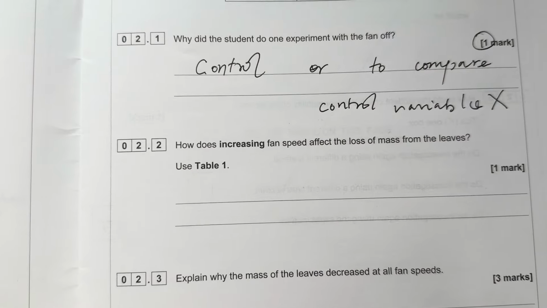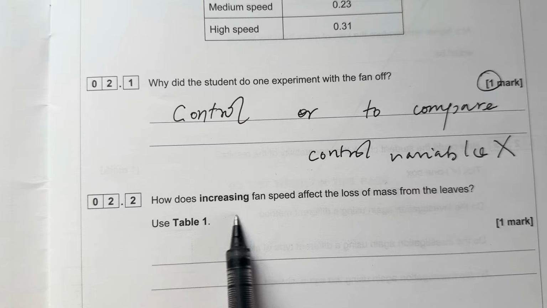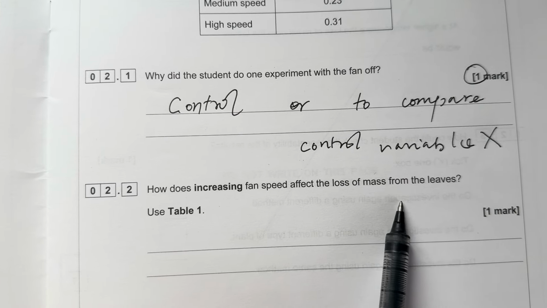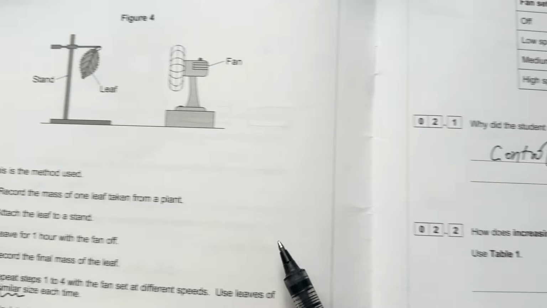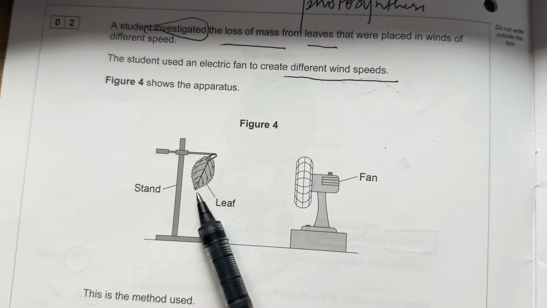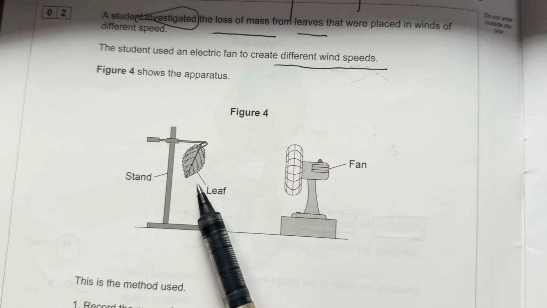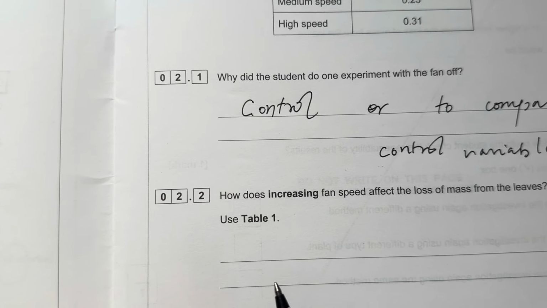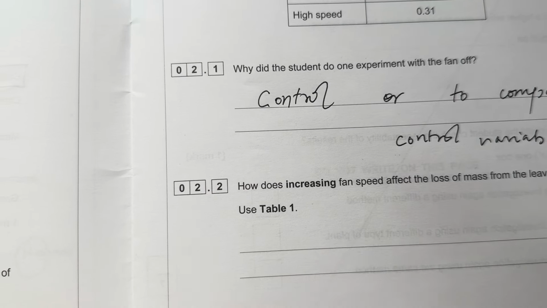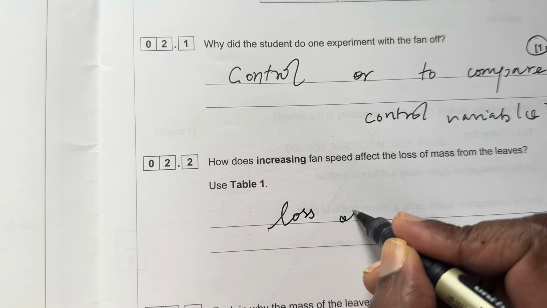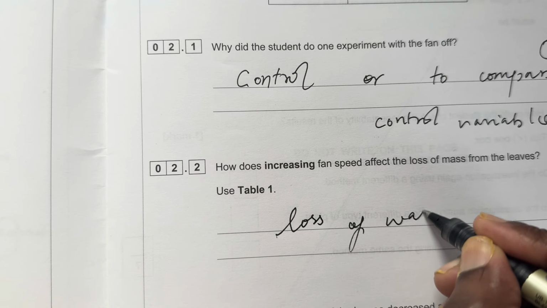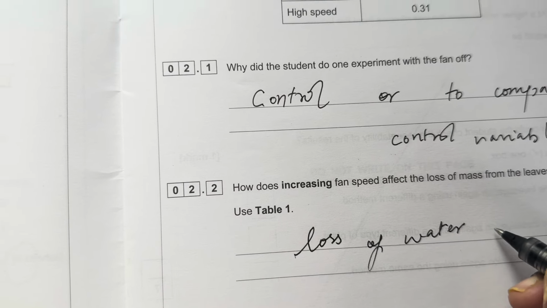Right, moving to the next question. How does increasing fan speed affect the loss of mass from the leaves? As you can tell, if you increase the fan speed, it is gonna lose more water, isn't it? So yes, the rate of transpiration is going to be high. So we're going to say loss of water increases.